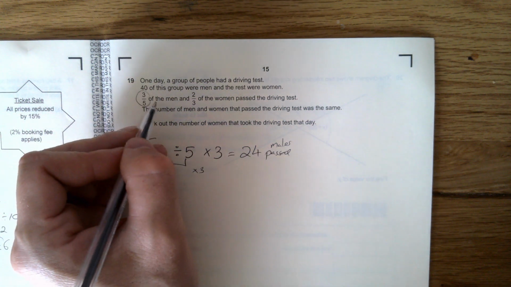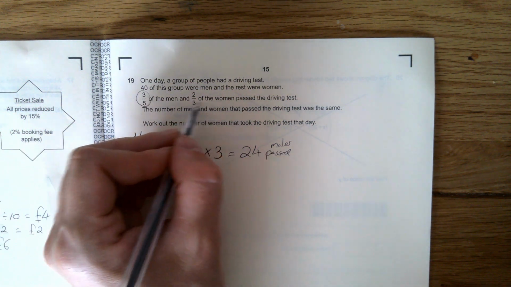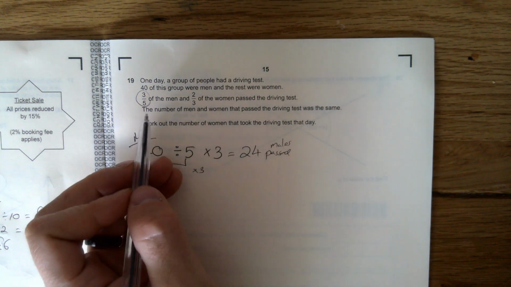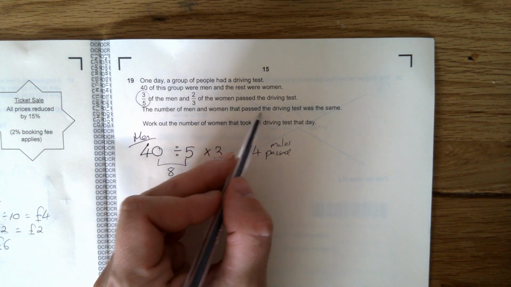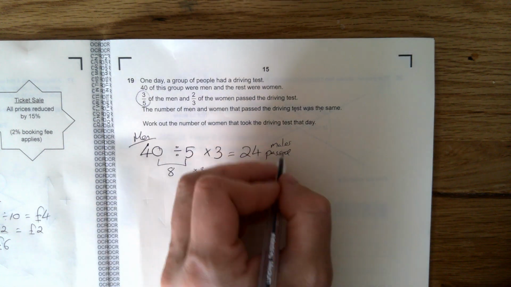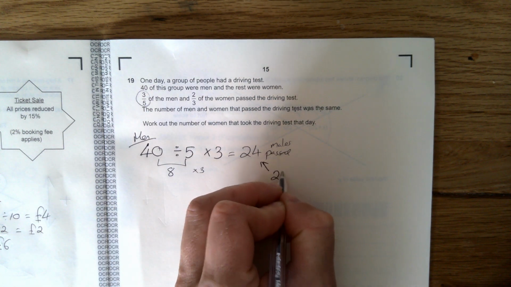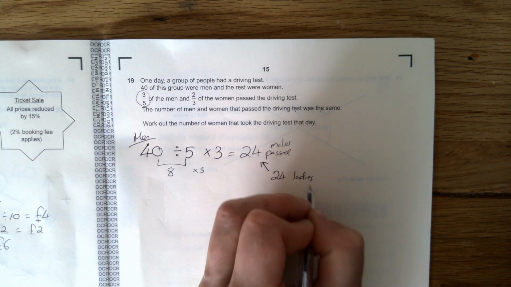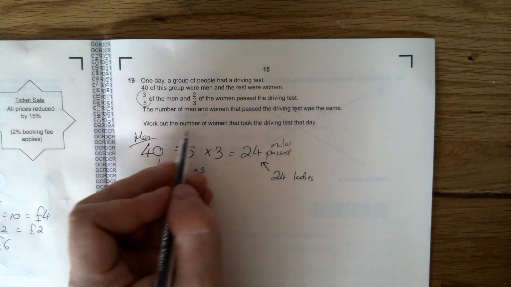Okay, 2/3 of the women on their driving test passed. The number of men and women that passed the driving test was the same. So that also means that 24 ladies passed as well. Work out the number of women that took the test that day.